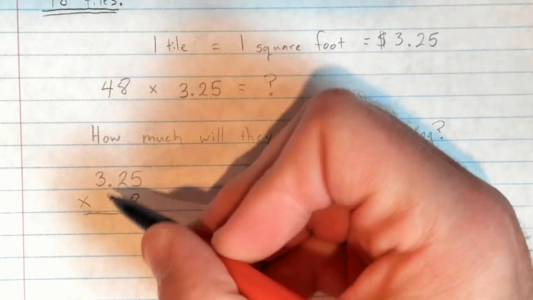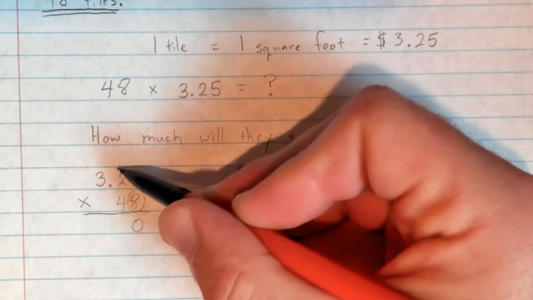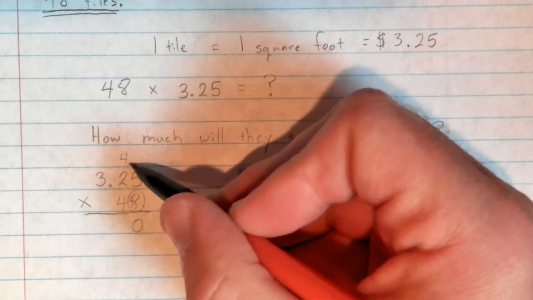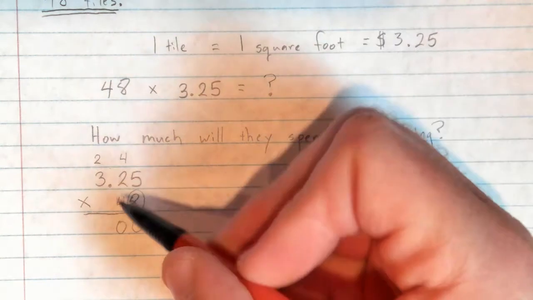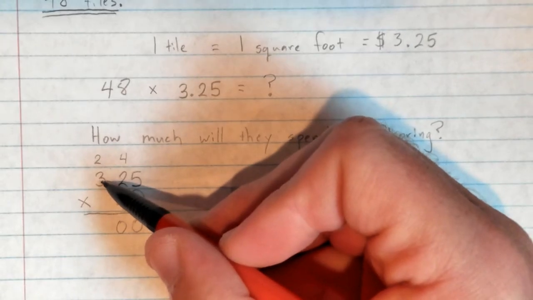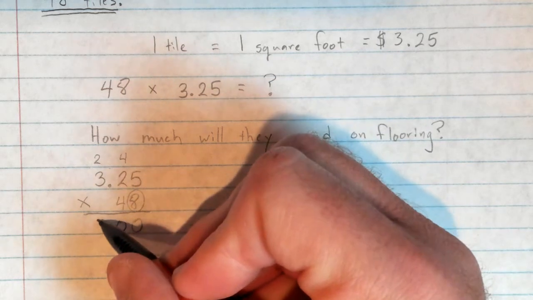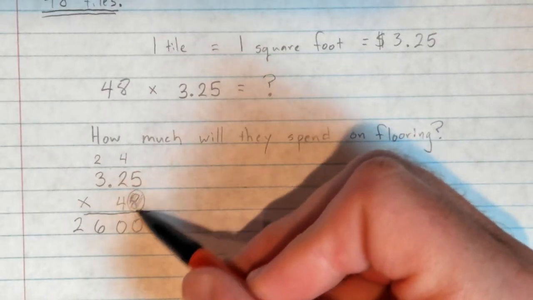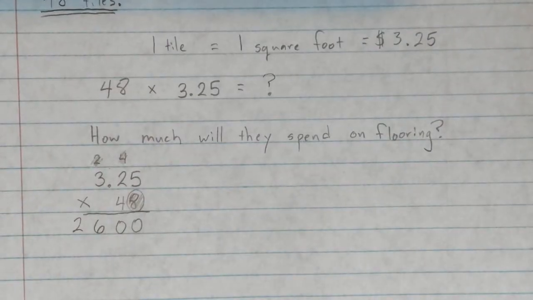Okay. We'll start with our 8. 8 times 5 is 40. Carry the 4. 8 times 2 is 16. 17, 18, 19, 20. Cool. Carry the 2. 8 times 3 is 24. 25, 26. All right. All done with the 8. All done with the 4. All done with the 2. We just kind of shade those out so they're not bothering us anymore.